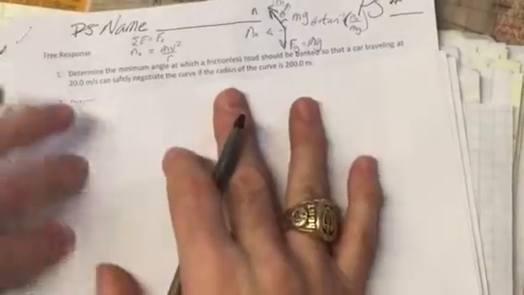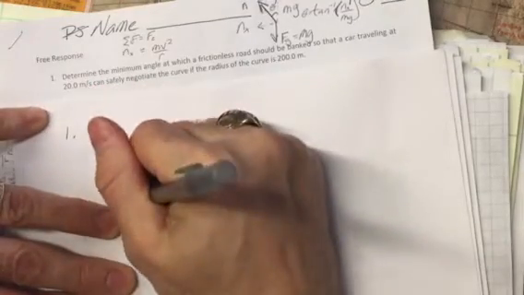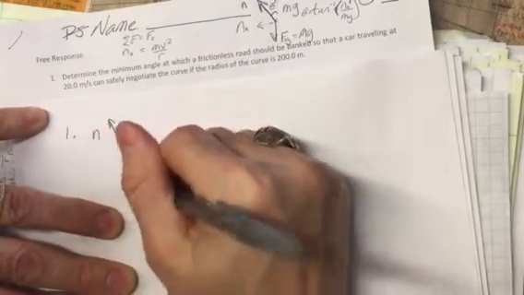Hey, I'm going to make a quick video about the free response. Number one, you can adjust your settings, by the way, and slow it down if you need to, or just pause or whatever. And so here's our normal force acting on the car. Here's the force of gravity, mg.